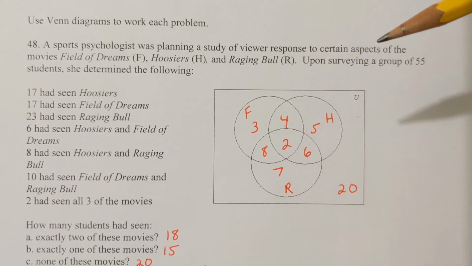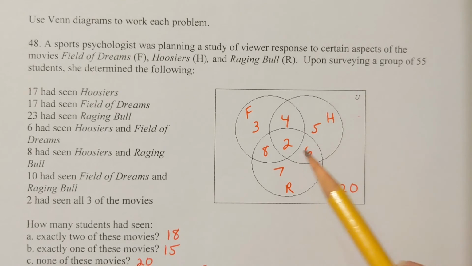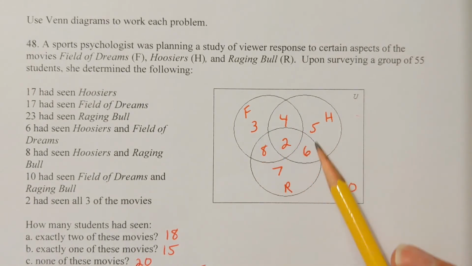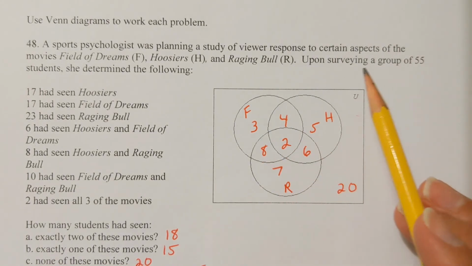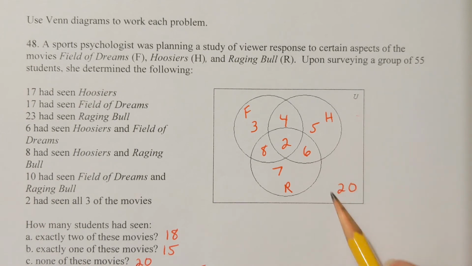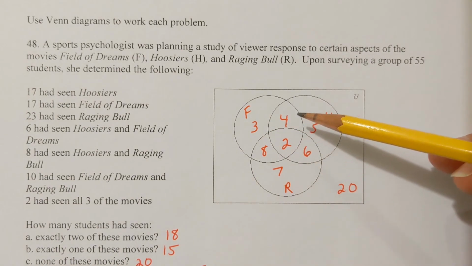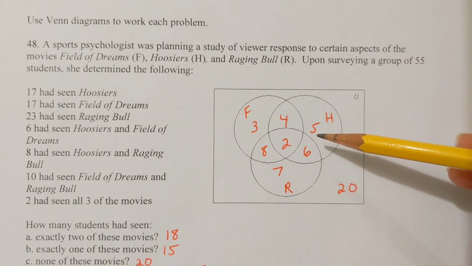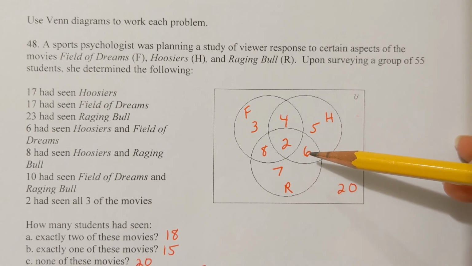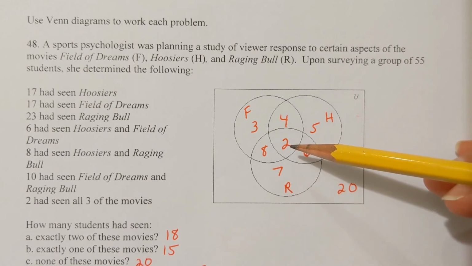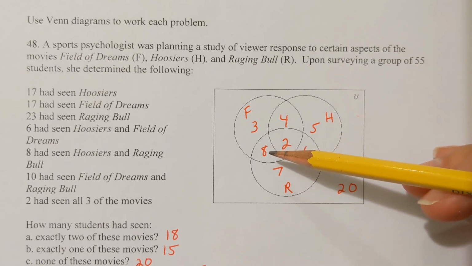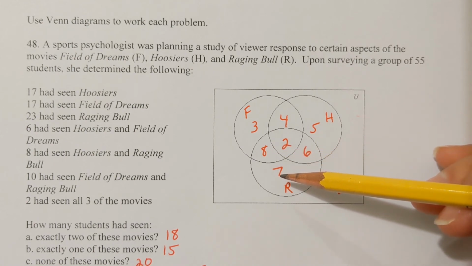So now, again, what you want to do is you want to add up these numbers here and then check and see that you don't need a number in the lower right-hand corner there. Okay, so if I take 3 plus 4 is 7, plus 5 is 12, plus 6 is 18, plus 2 is 20, plus 8 is 28, plus 7 is 35.